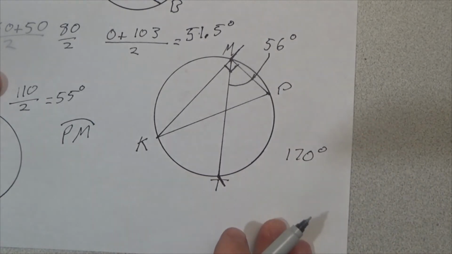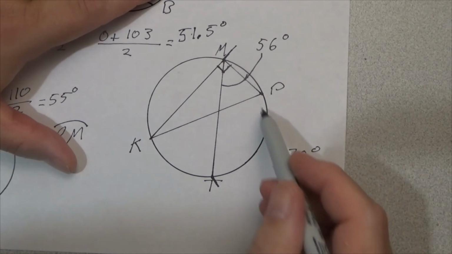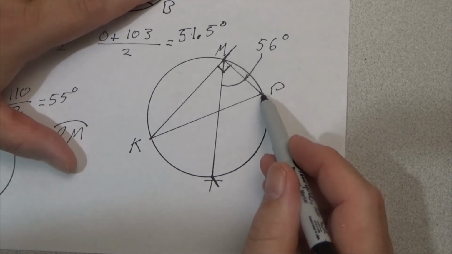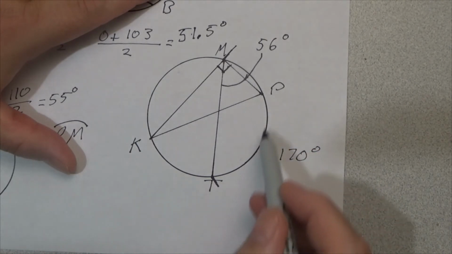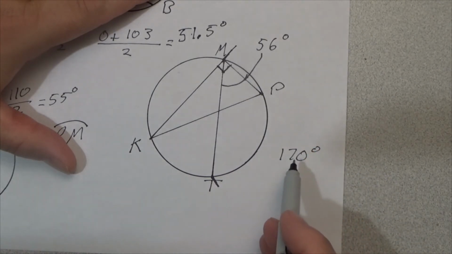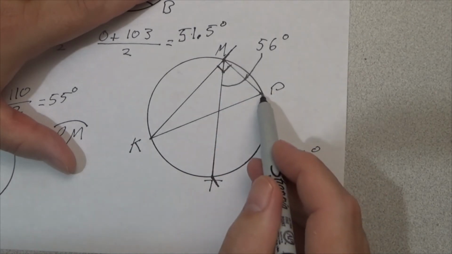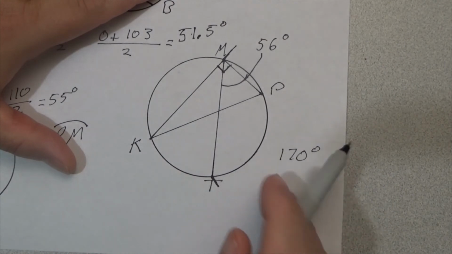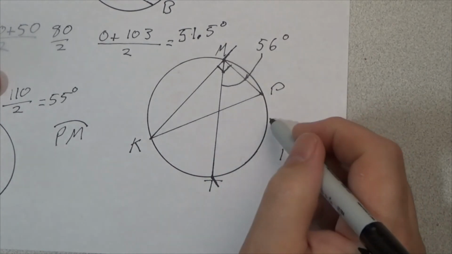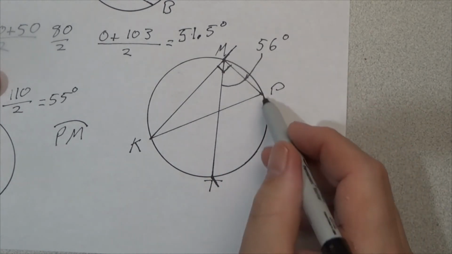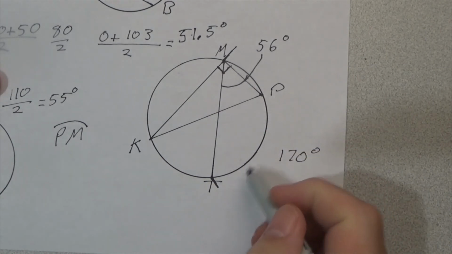Okay, all right, so here's how I'm going to find that. If I knew the arc in degrees from P to T, I could subtract that from 170 to get this arc right here. Well, how can I find this arc right here? So this is an arc with a vertex on the circle. So I would take this arc length right here and divide it by 2 to get the angle.